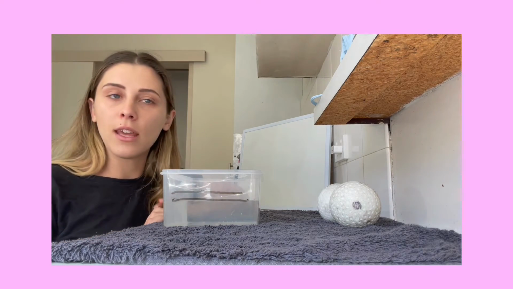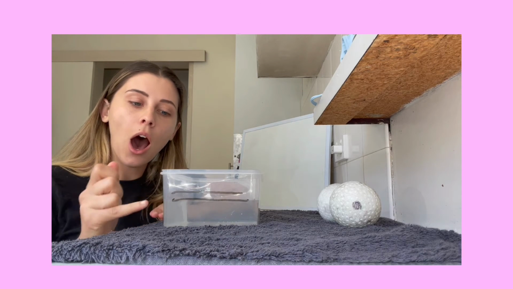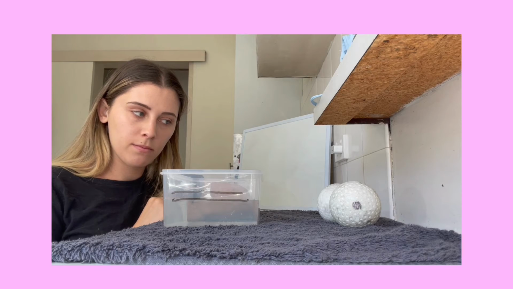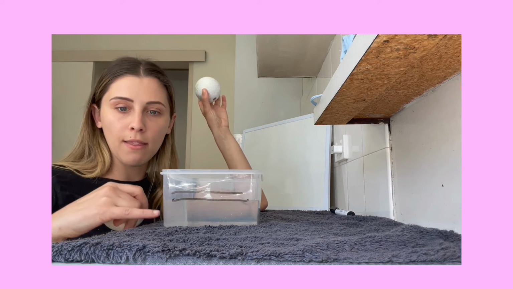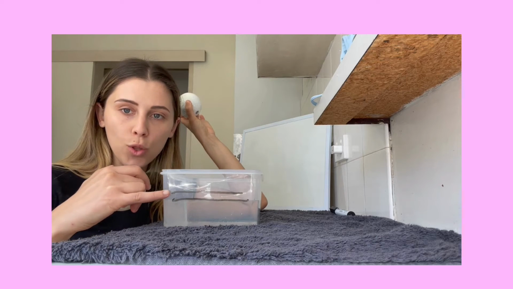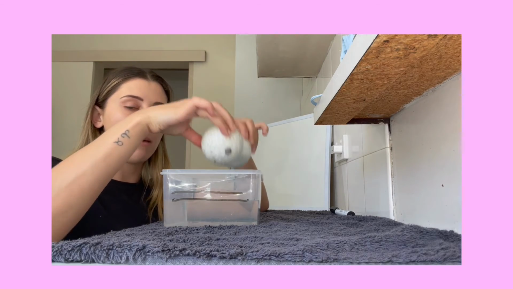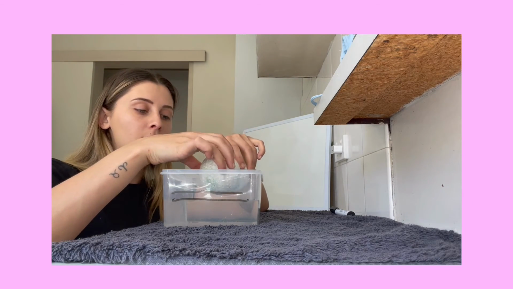So I want you to have a think about what it means if the water level is higher. The amount of water that's being displaced when I put the balls in is all the way up to this top line. Okay, so that is the volume of these two balls in the water.